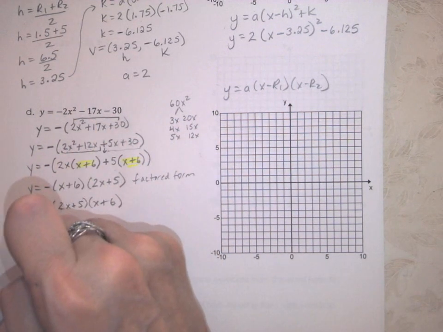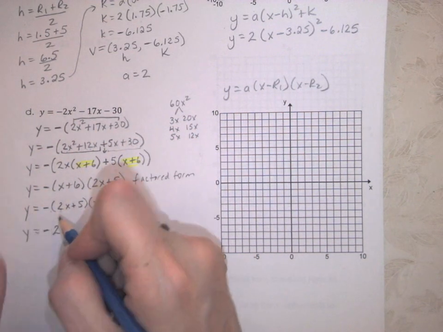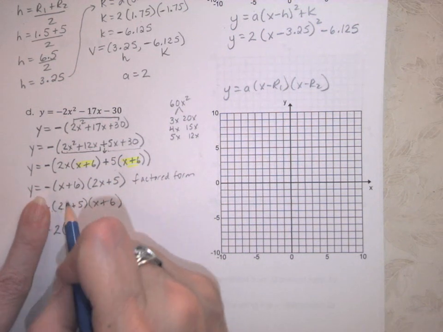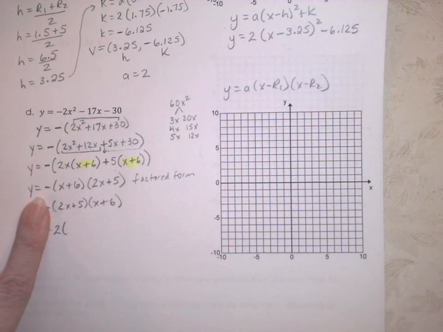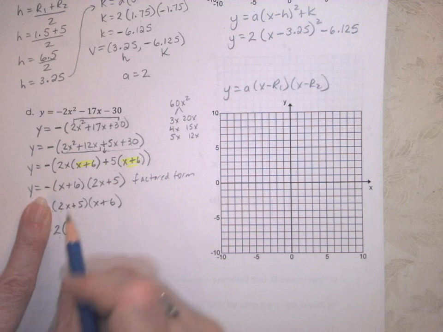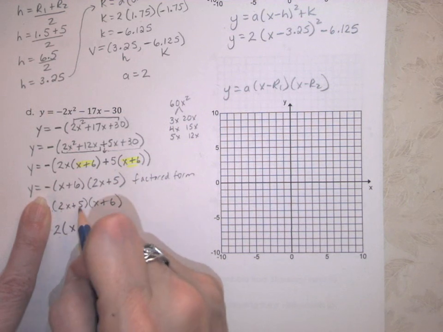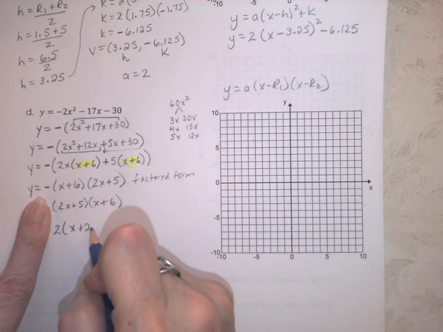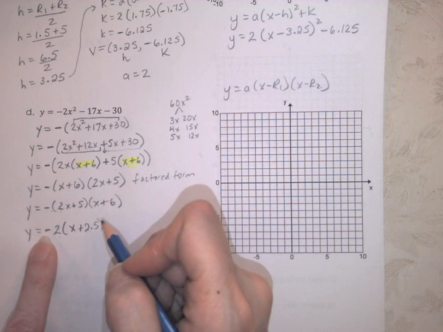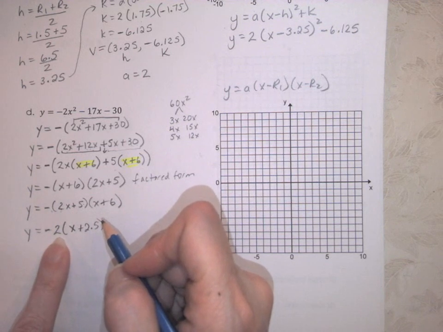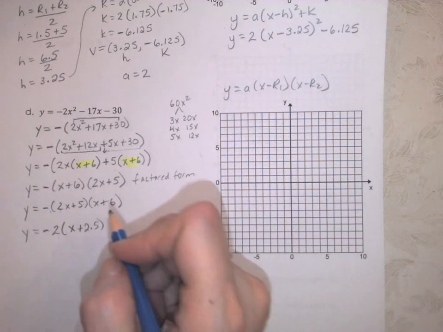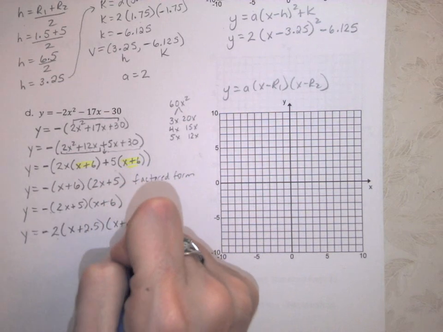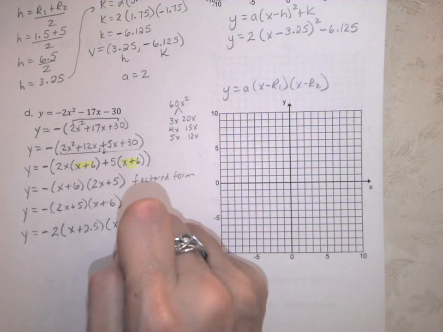Okay, so kind of that's there, but right now I'm focusing on factoring the 2 out of the 2x plus 5. So here's my 2. 2x divided by 2 is x. 5 divided by 2 is 2.5. And then the negative 1 is multiplying the 2 to give me negative 2. And then I have my x plus 6. So now it's in intercept form.